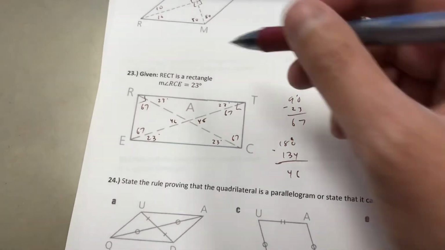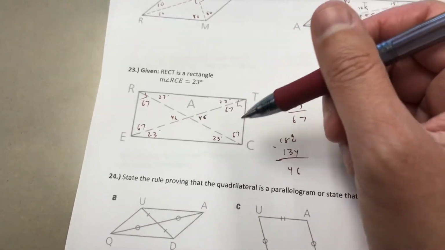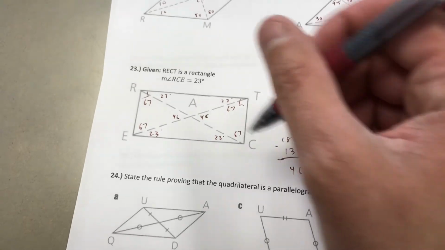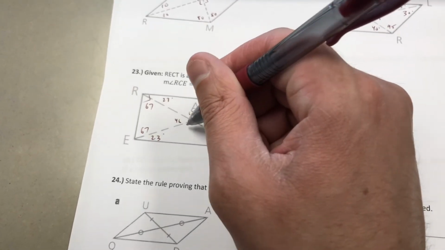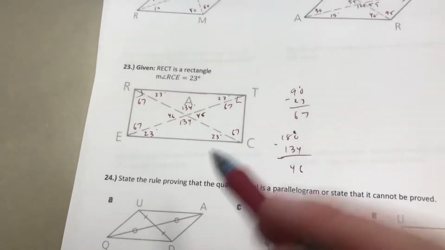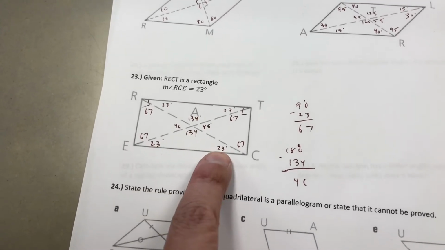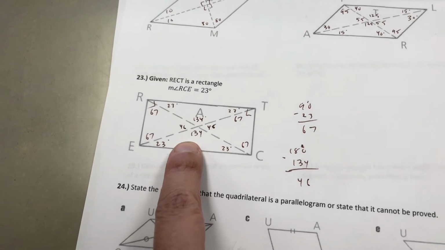And you have a straight angle here. These have to add up to 180, so 180 minus 46 would end up being 134. 134. And you can also check down here, like, do these angles all add up to 180? 23 and 23 adds up to 46. 46 and 134 adds up to 180. So you should be able to check.